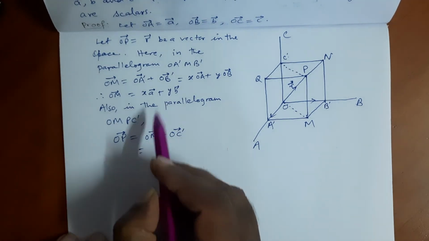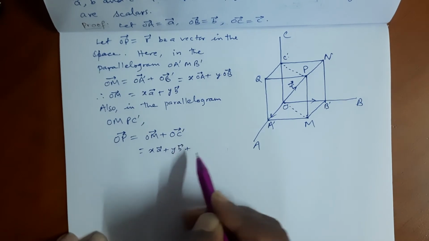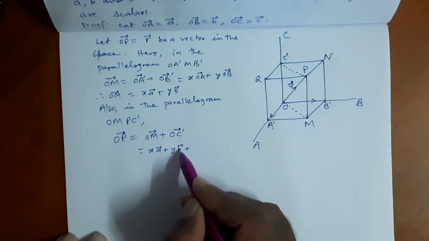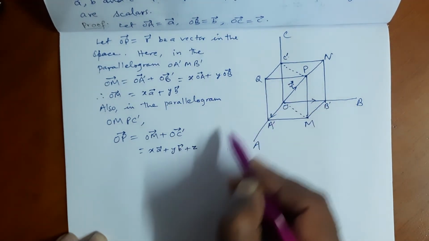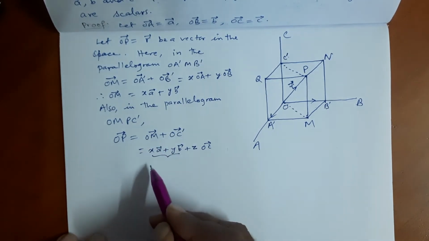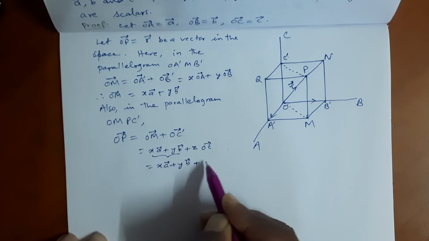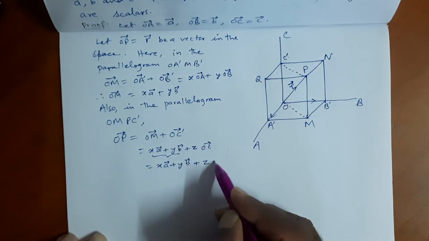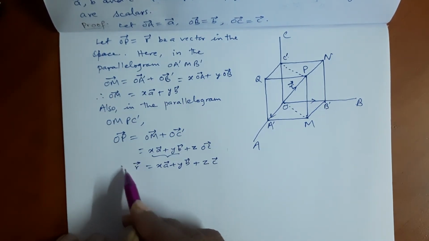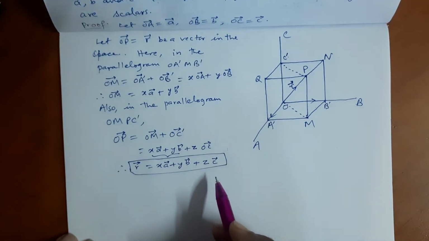And the OM vector we have already found out, that is x A vector plus y B vector, plus OC dash, which is collinear with OC, so some scalar z times OC vector, it is vector C. And this OP vector is denoted by R. Therefore, vector R equals xA plus yB plus zC.